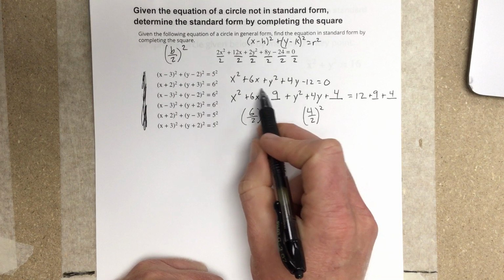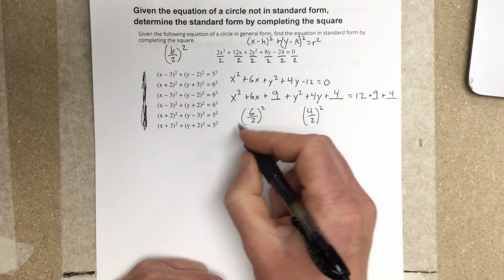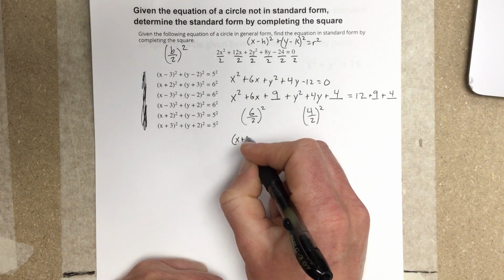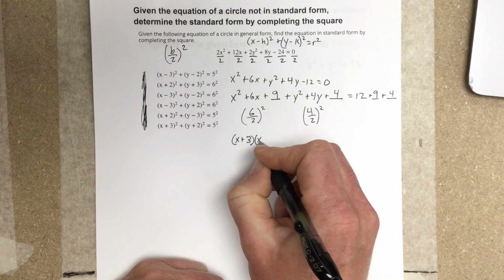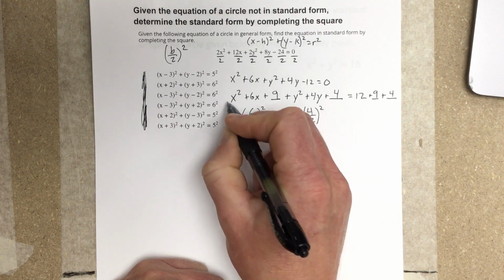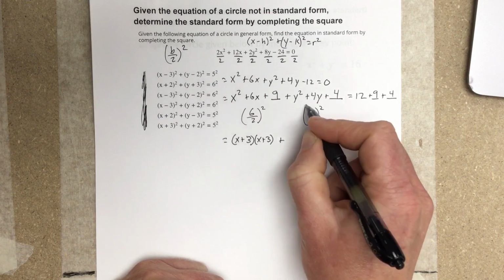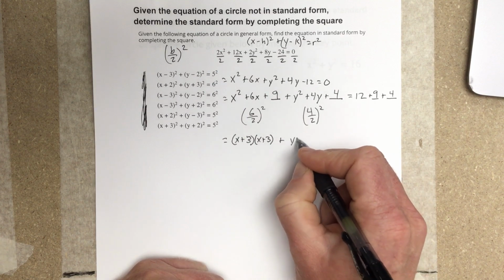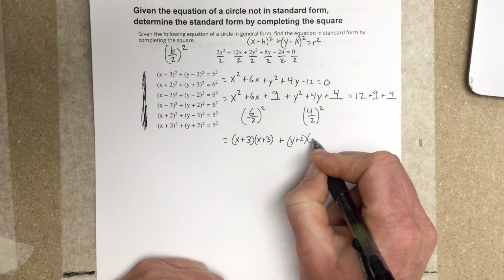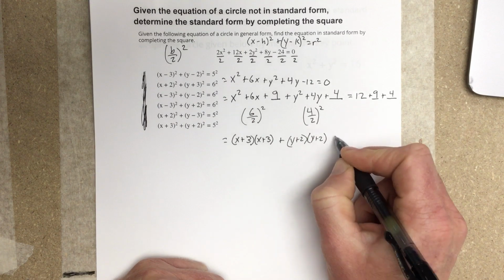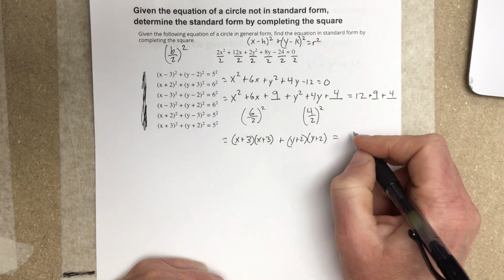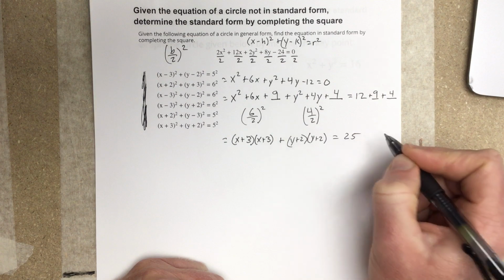Now this factors to x plus 3 times x plus 3. Plus this factors to y plus 2 times y plus 2. And that all equals, see, 21, 25.